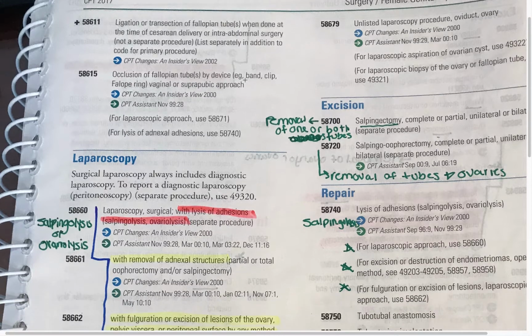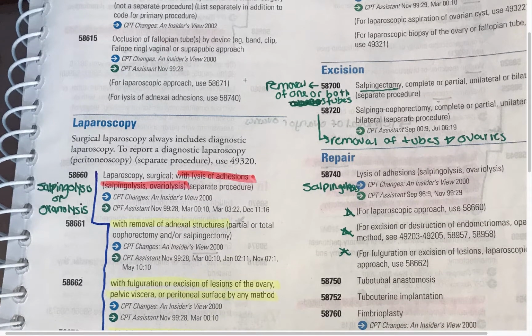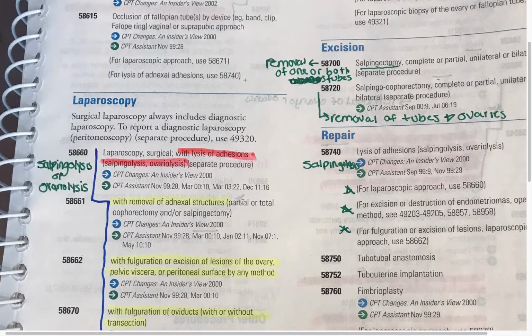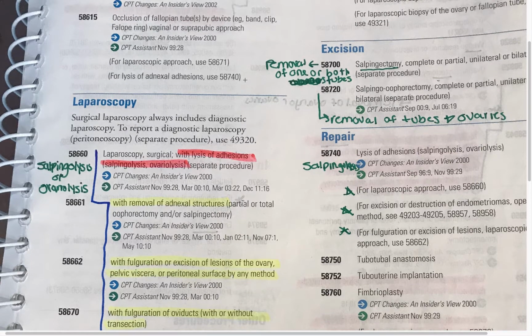In the repair section, the first code is lysis of adhesions, just like the first code in the laparoscopy section, but this is open instead of done laparoscopically. Lysis of adhesions is called a salpingolysis or an ovariolysis. Notice the parenthetical notes underneath it. It says, for laparoscopic approach, it refers you to 58660.